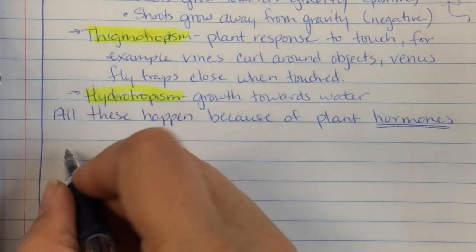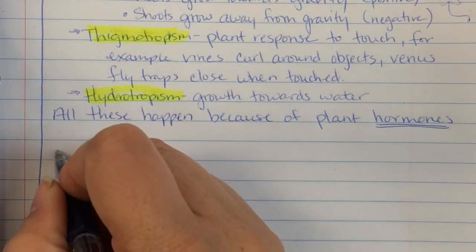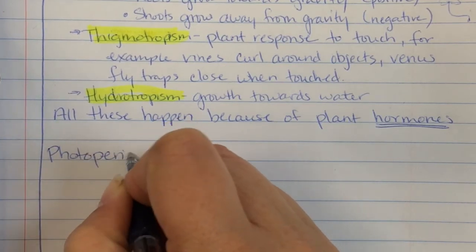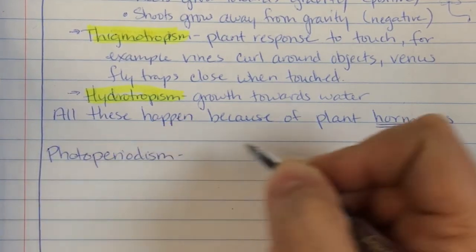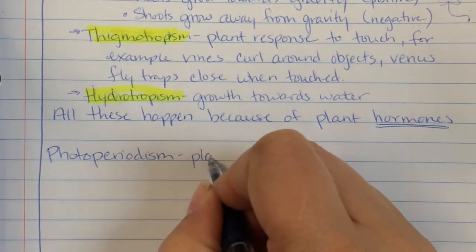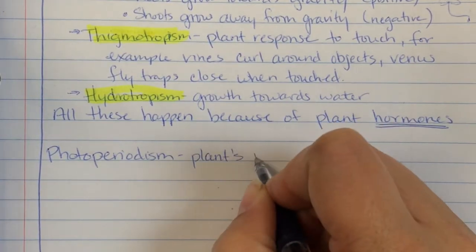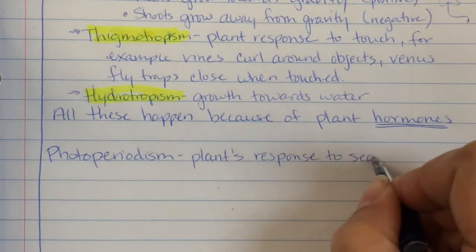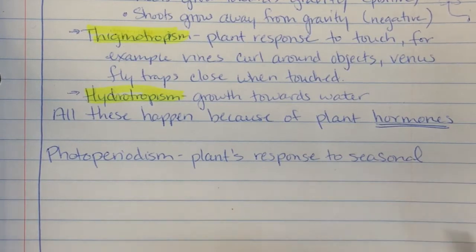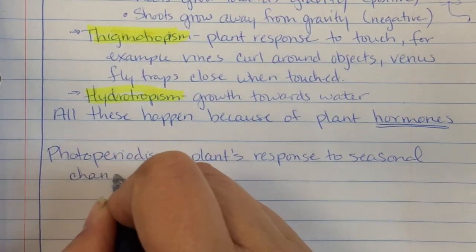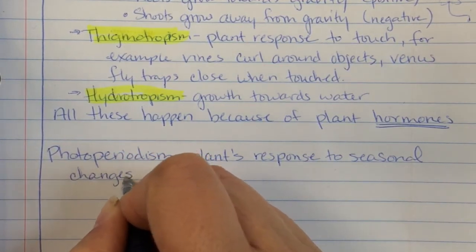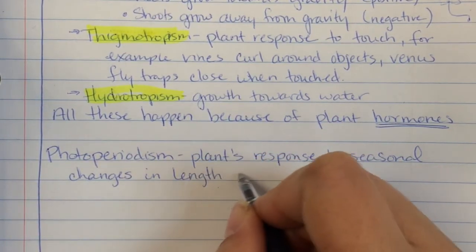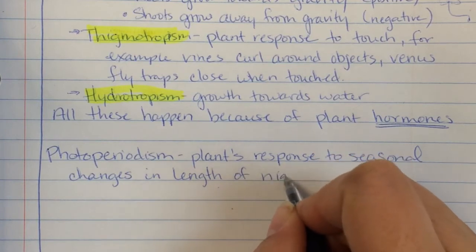So just a couple other cool things here too that we're going to include. One is photoperiodism. And that's a plant's response to seasonal changes. And not so much in temperature, but in the length of night and day.